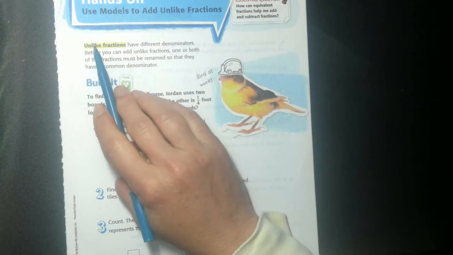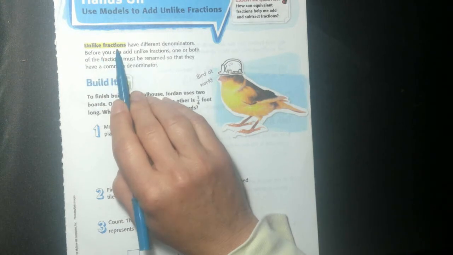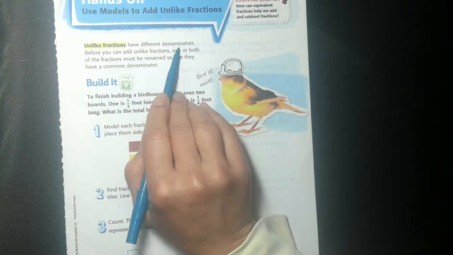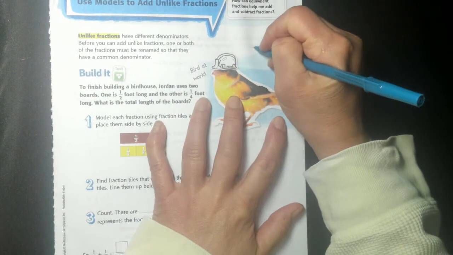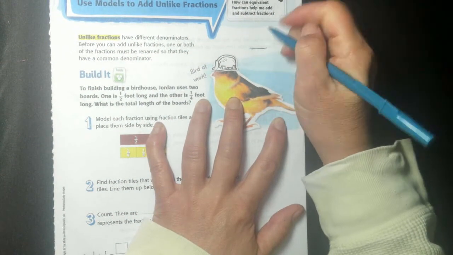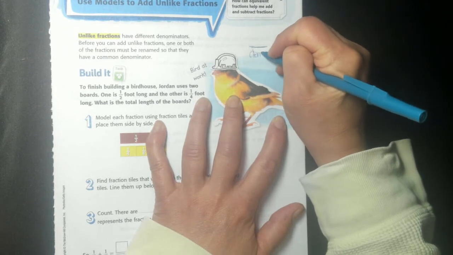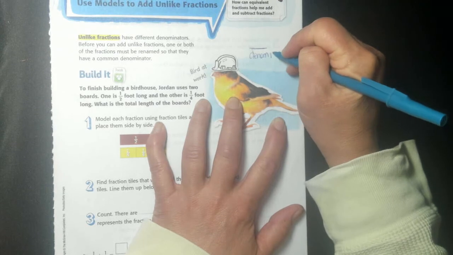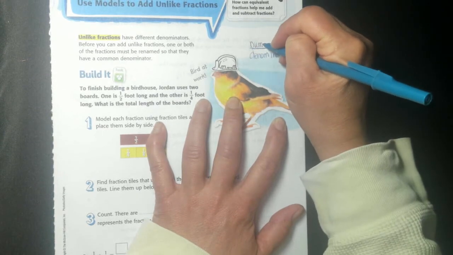No, I'm just kidding. Unlike fractions have different denominators, right? So remember what a fraction is. It's a number. It has a denominator and it has a numerator.